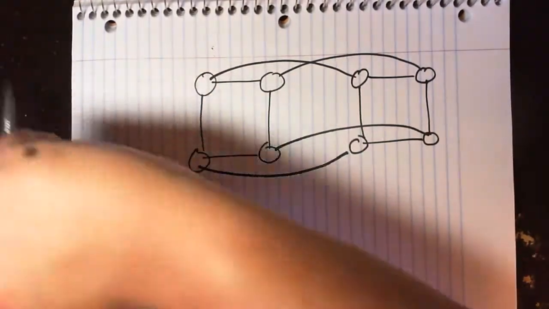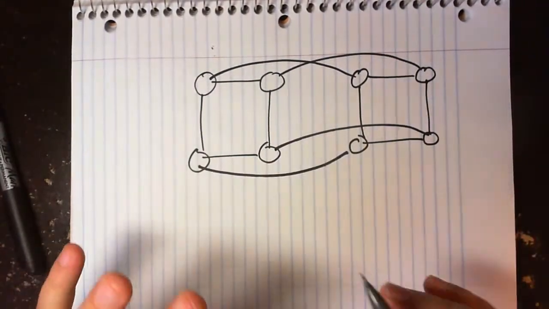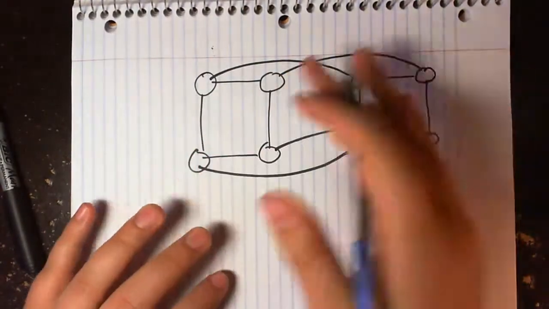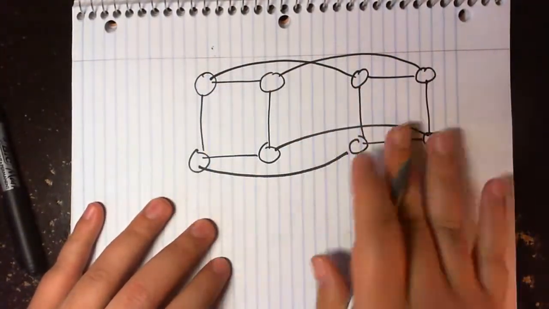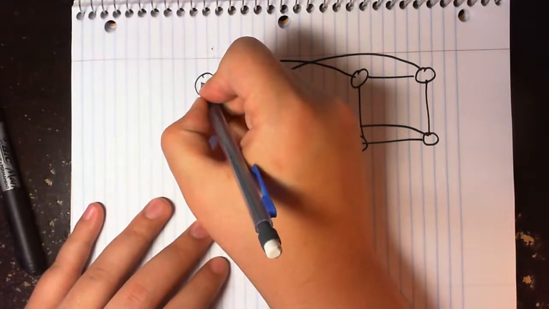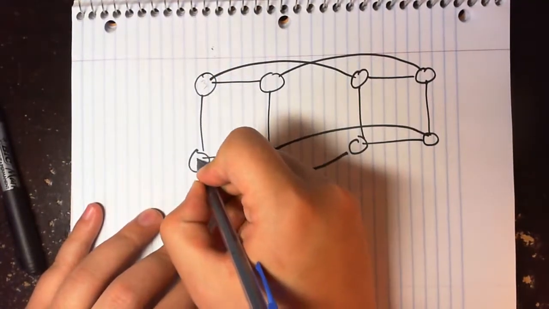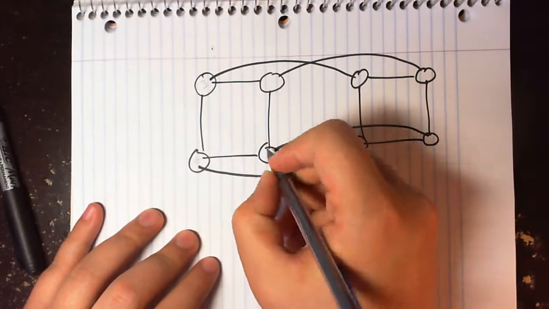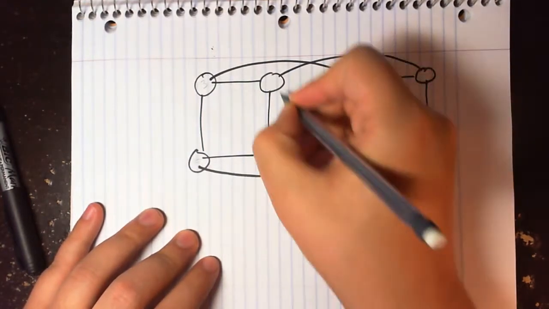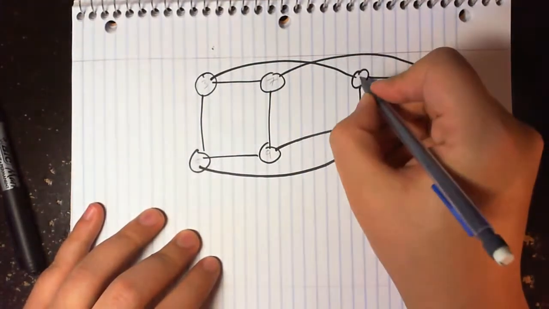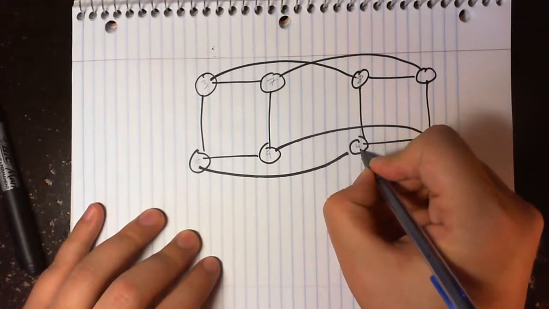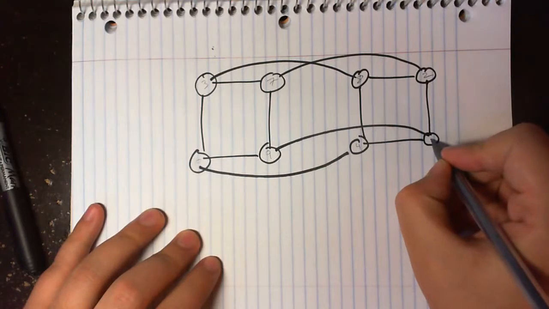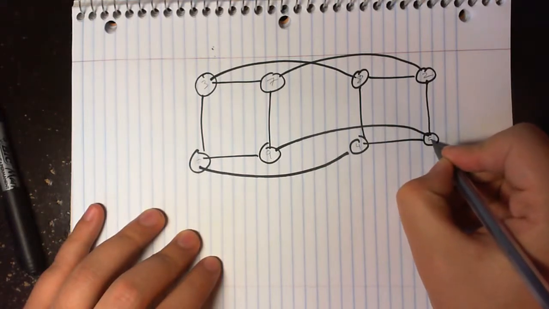So let me give them values. This time I'm going to give them actual values. So remember we were saying we had unique IDs, so let's say 3, 16, 9, 7, 8, 4, 2, and 5.